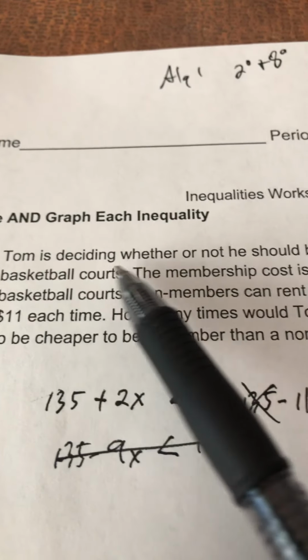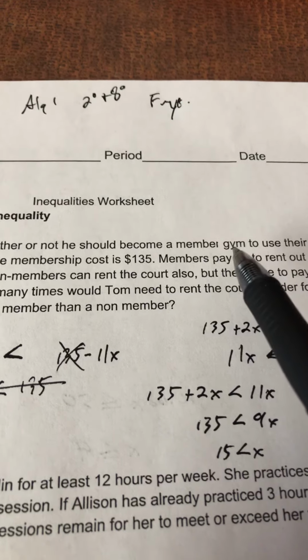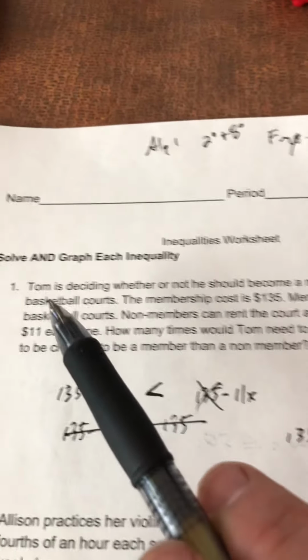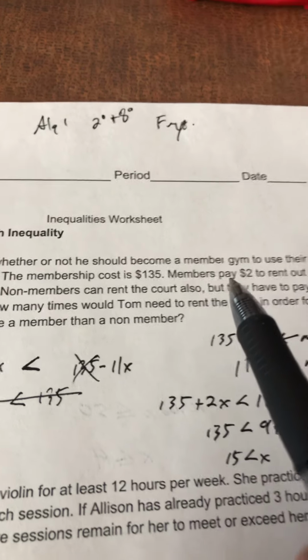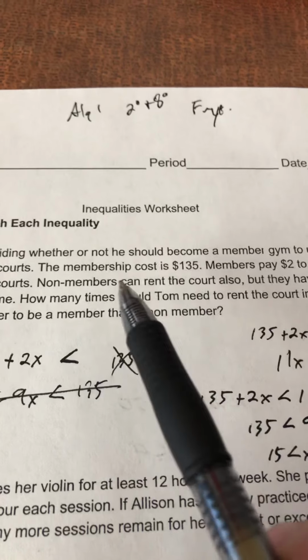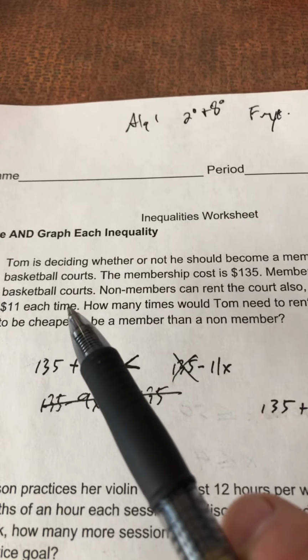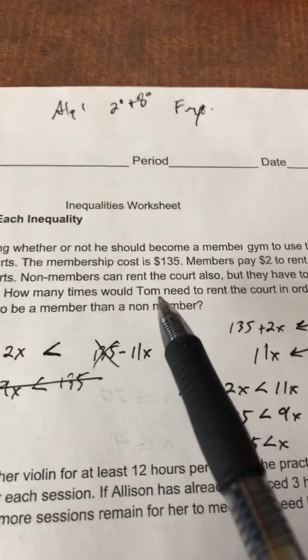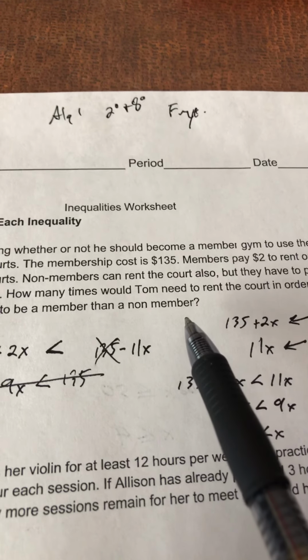Number 1: Tom is deciding whether or not he should become a member of a gym in order to use their basketball courts. The membership costs $135, and the members pay $2 to rent the basketball courts. Non-members can rent the court also, but they have to pay $11 each time. How many times would Tom need to rent the court in order for it to be cheaper to be a member than a non-member?